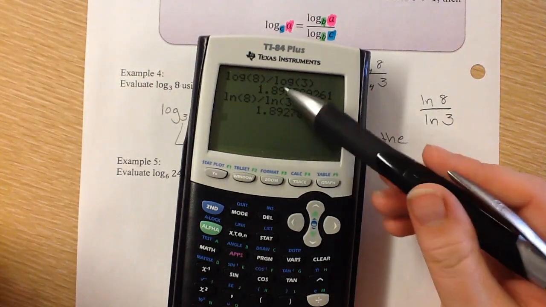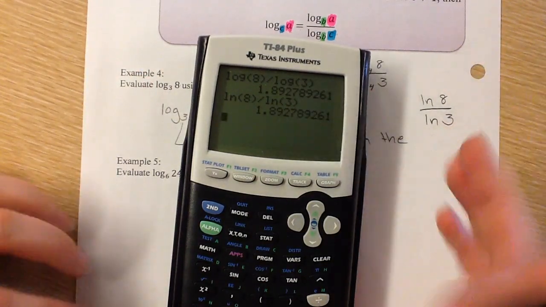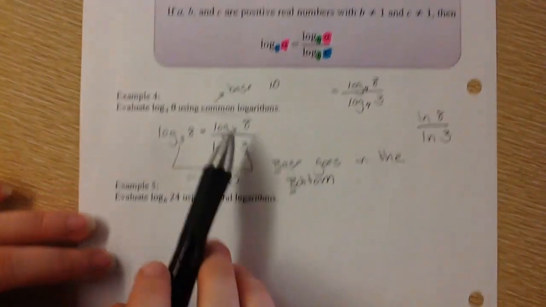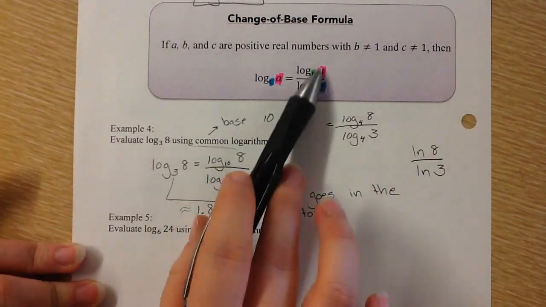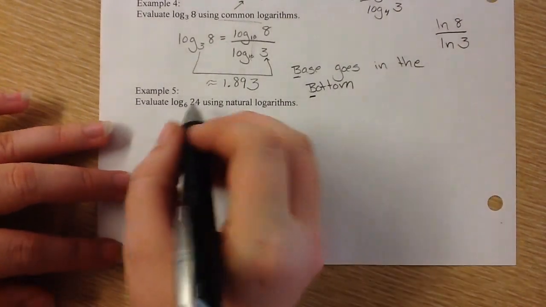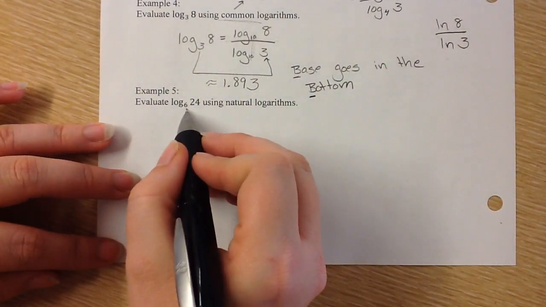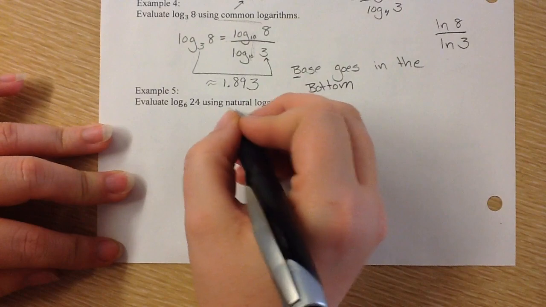We get the exact same number. It doesn't matter what base you go to. Hence why this is called the change of base formula. It allows you to change a log into any base you want. Okay, so this next one, evaluate log base 6 of 24 using natural logs.